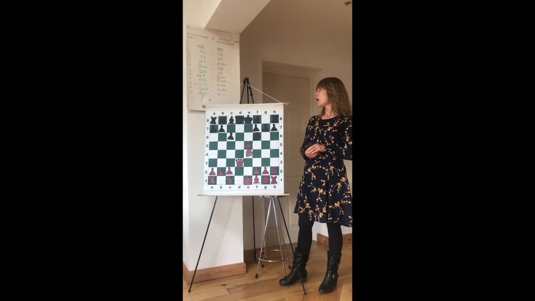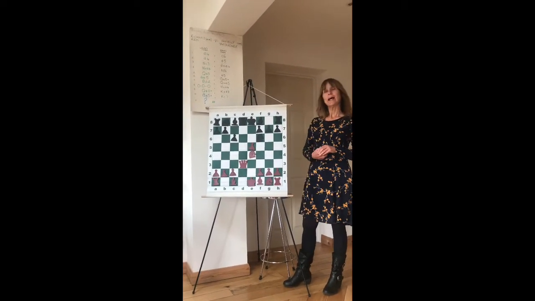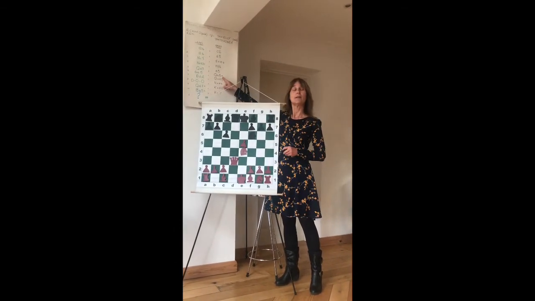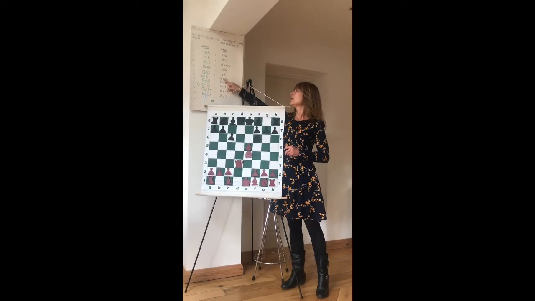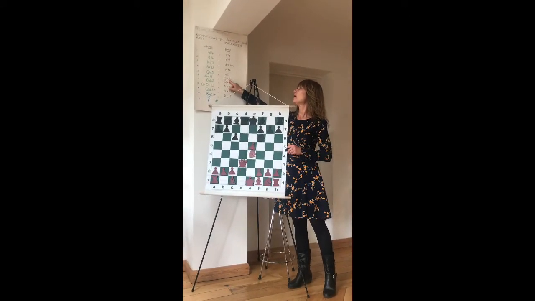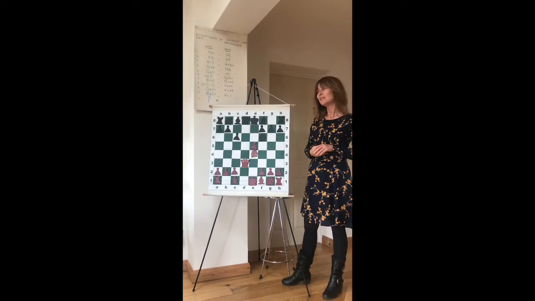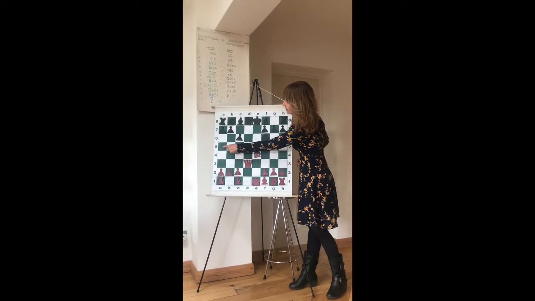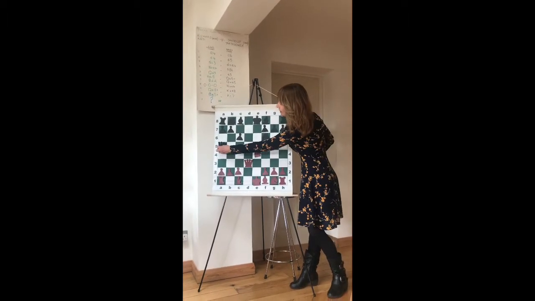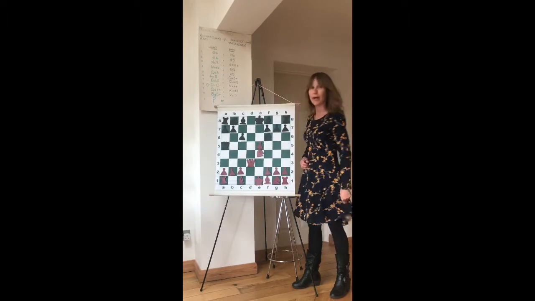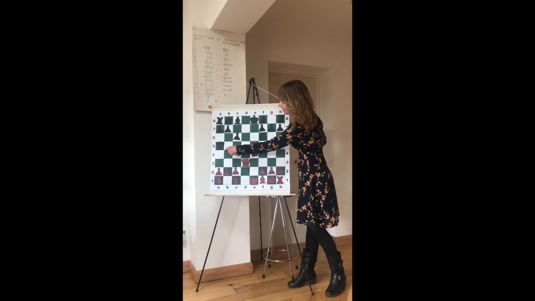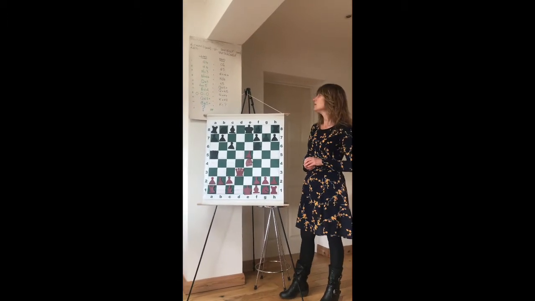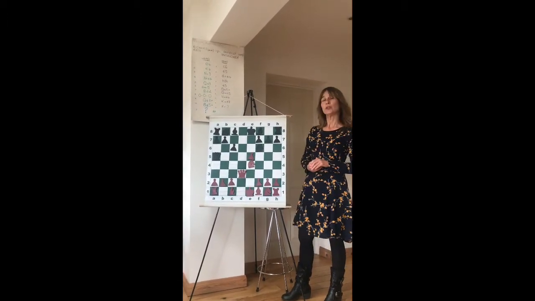And black's reply, so Savielly Tartakower now does a checking move. We know that because of this little plus sign. Plus means check. So he brings out his queen to a5 and it should be check. Should we see if it is? So we find the queen and then we find where a5 is. The queen can get there, so the queen's coming down to a5. Is it check? Let's have a look. There's a diagonal right the way through to the white king. So that is check. We're now finished move 6.